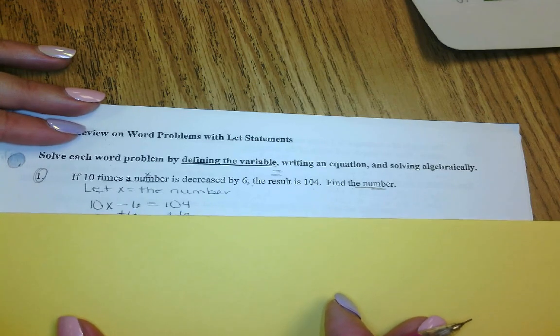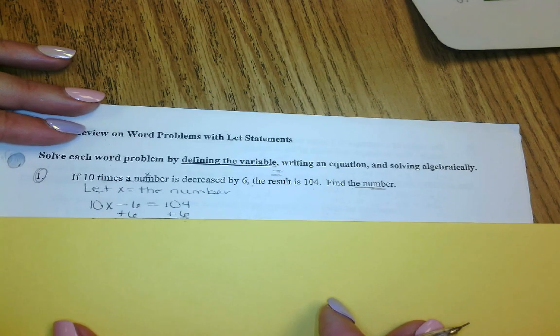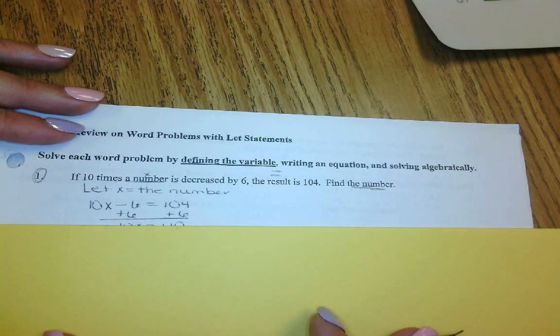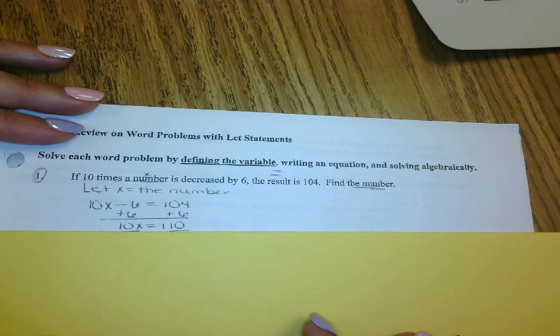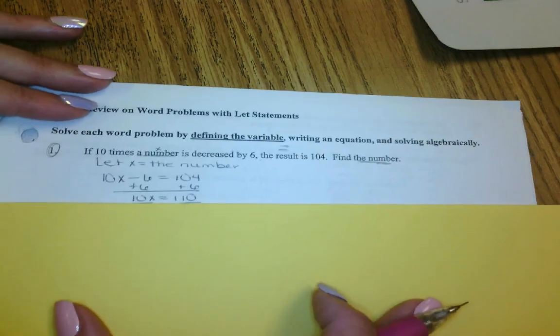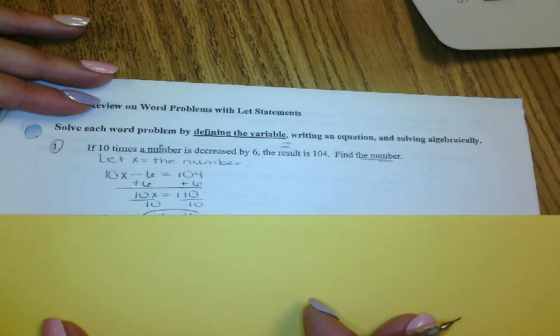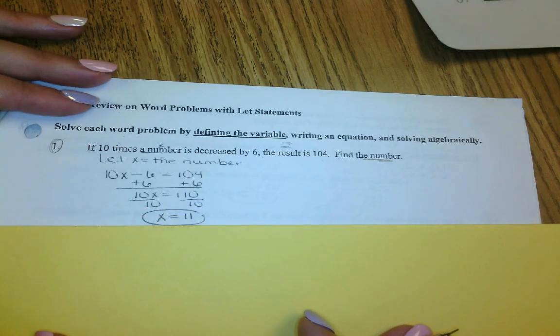And then we just do our algebra. Add 6 to both sides. 10x equals 110. Divide each side by 10. And we get x equals 11.